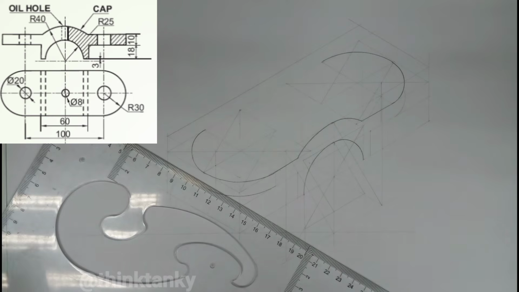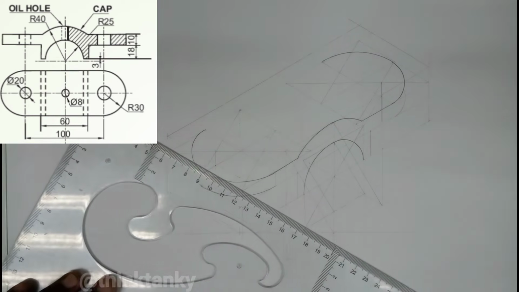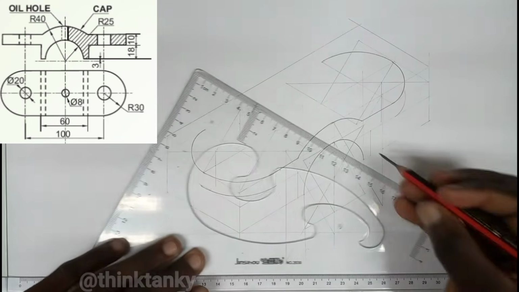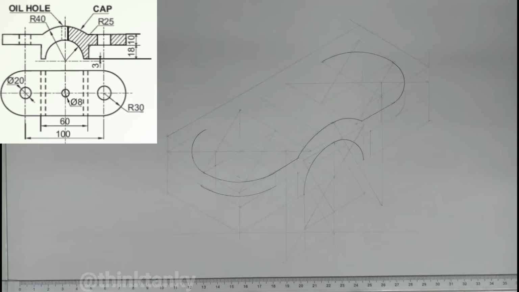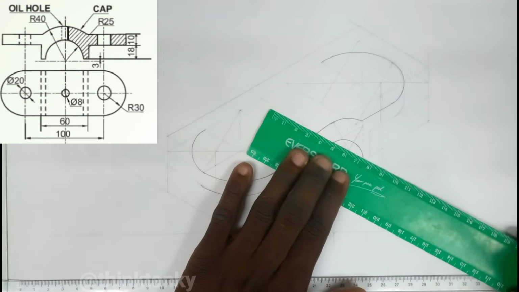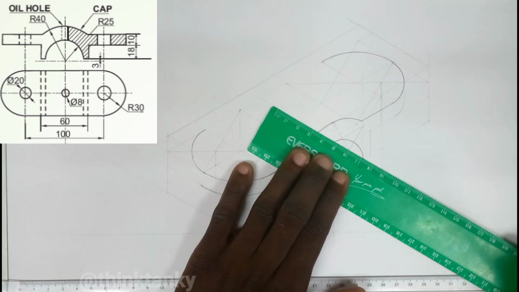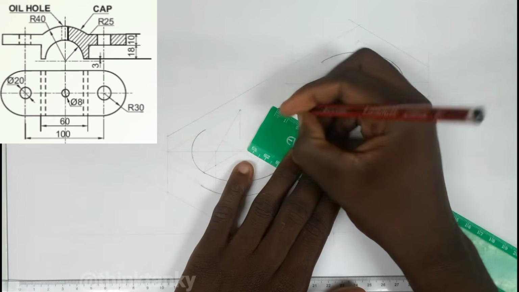We're just drawing circles in isometric, just drawing an ellipse. Then I want this one, so this was my center. Extend this, I measure a distance of 60 here.